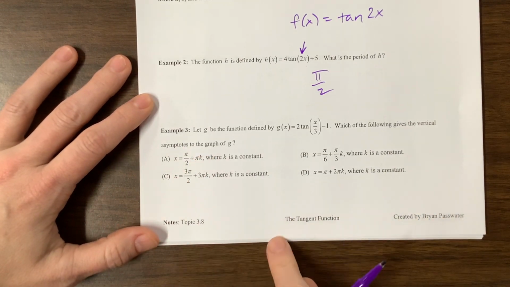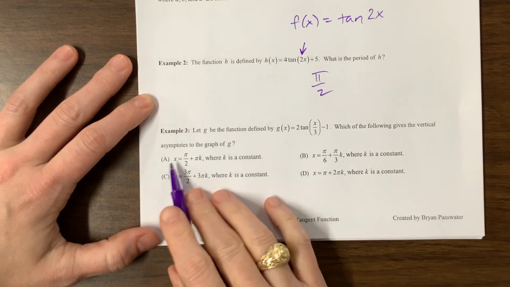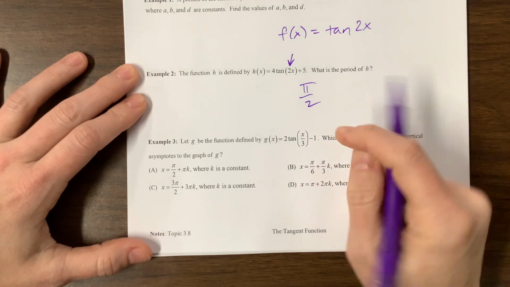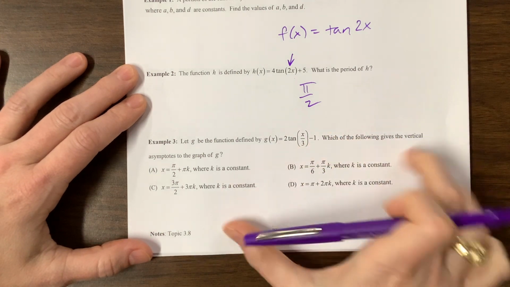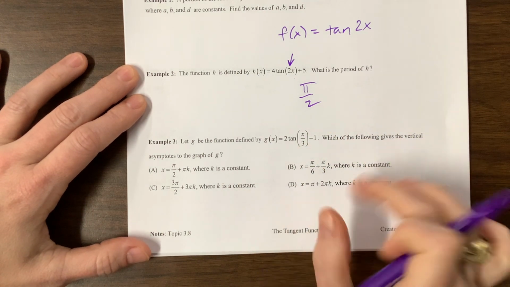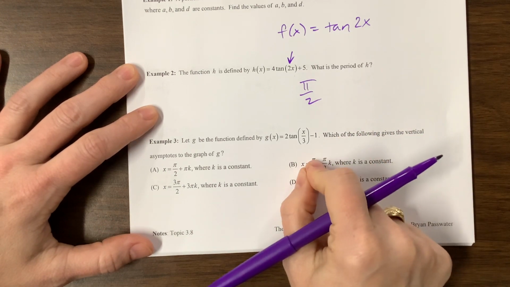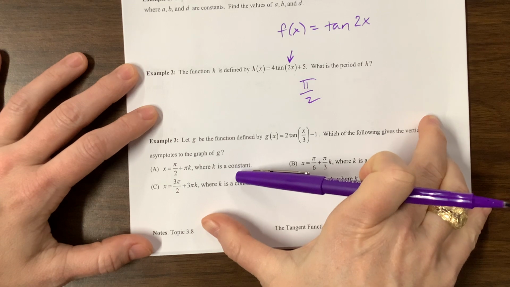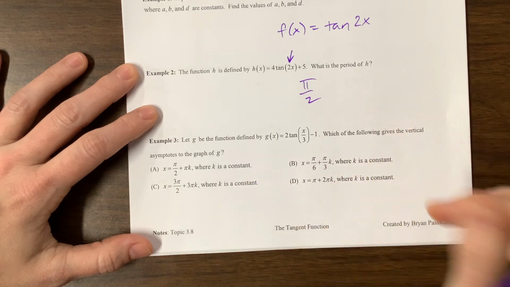Okay, let g be the function defined by this, which the following gives the vertical asymptotes. Okay, so what we have here, basically our vertical asymptotes have been stretched by a factor of 3. So they had been at pi over 2 and negative pi over 2. And so then when I stretch them, they're now at 3 pi over 2 and negative 3 pi over 2.